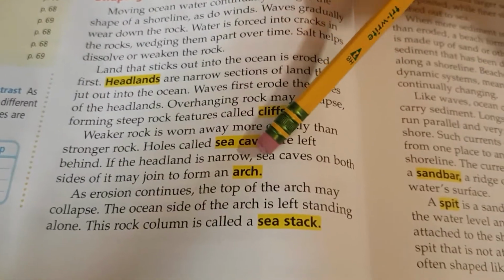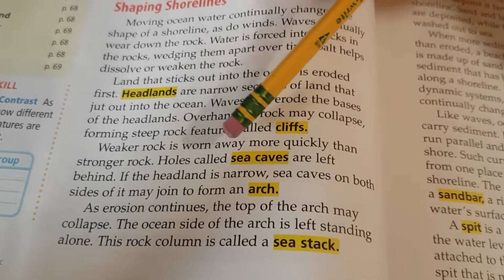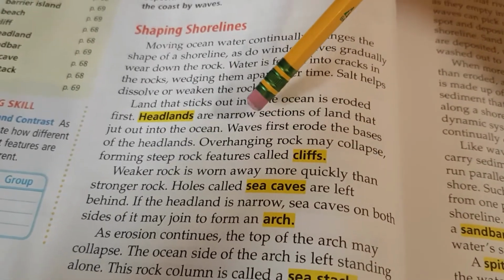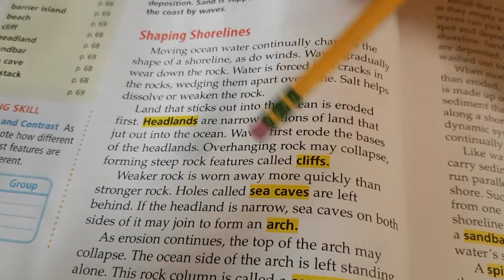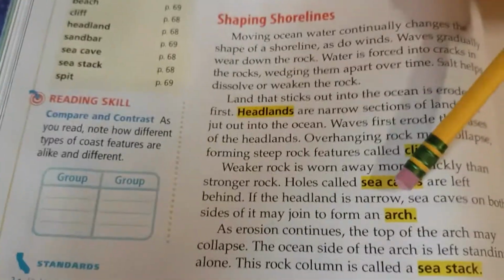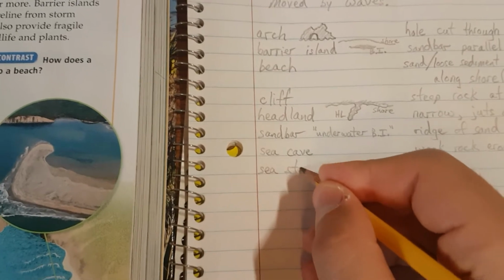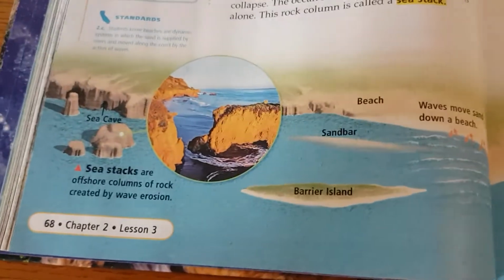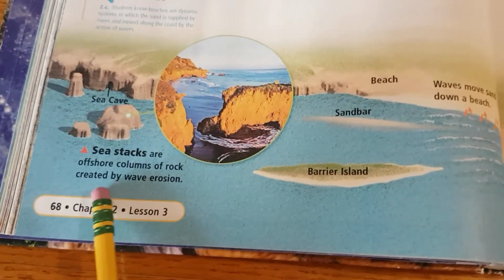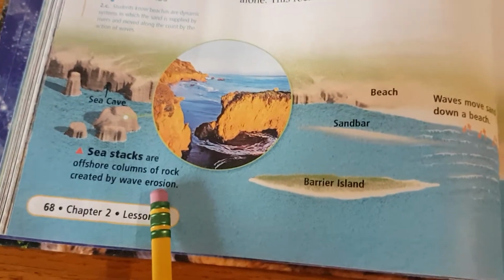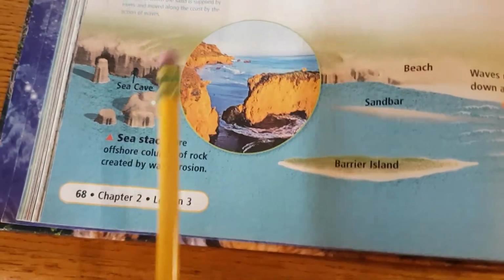Notice how we had to find the word, but we had to keep going backwards until we figured out what it was that was causing the sea caves. Cause and effect. Cause waves, effect sea caves. Sea stack. Stack. Something you stack high and tall. Oh, sea stacks are offshore columns of rock created by wave erosion. Oh, a column, because columns are straight up and down, just like a stack of rock is up and down.